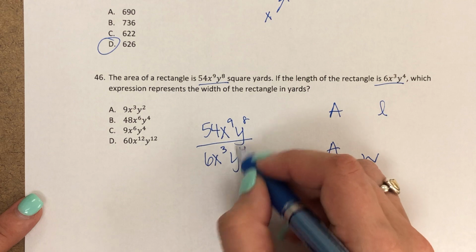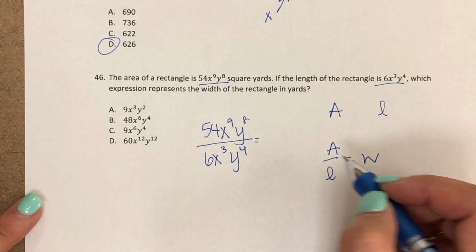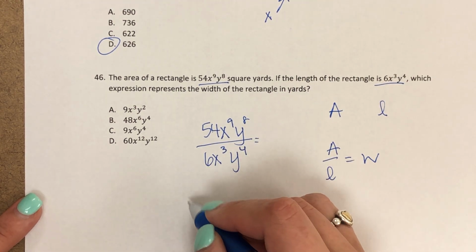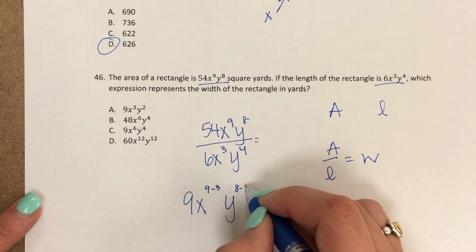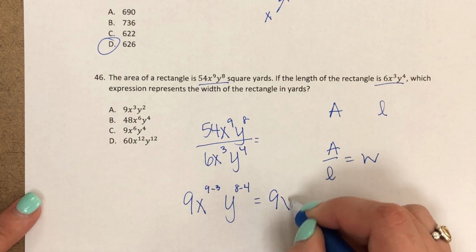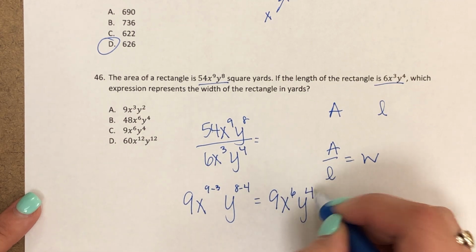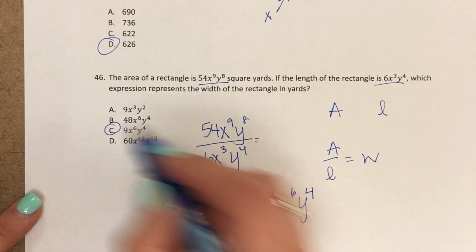When we divide exponents with the same base, we actually subtract their exponents. So 54 divided by 6 would be 9, x to the power of 9 minus 3, y to the power 8 minus 4. So our answer is 9x to the 6th, y to the 4th. So 9x6, y 4. That's it.